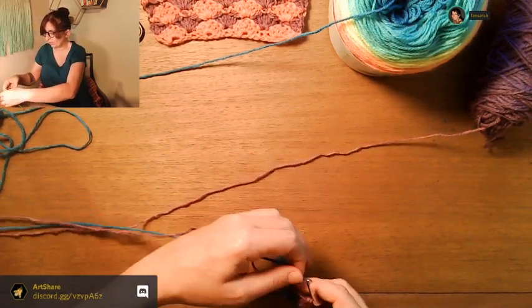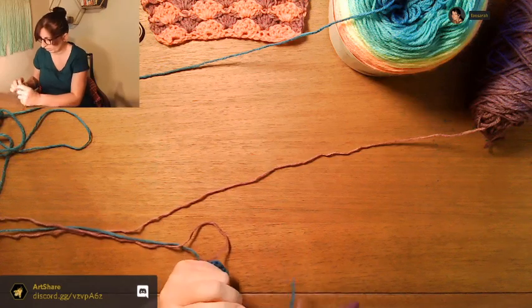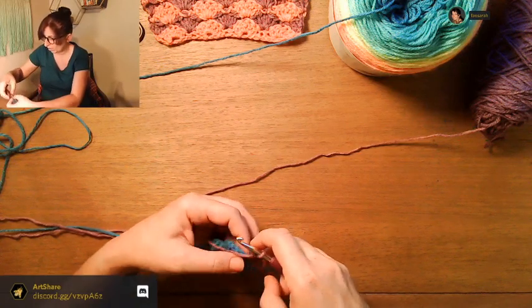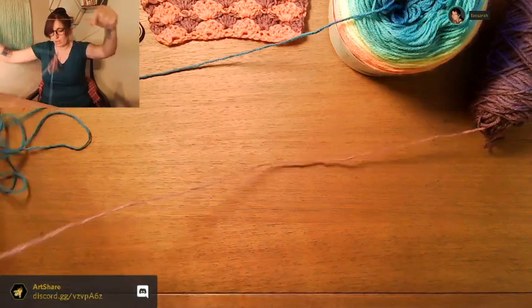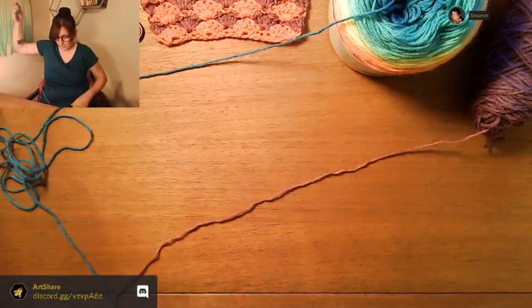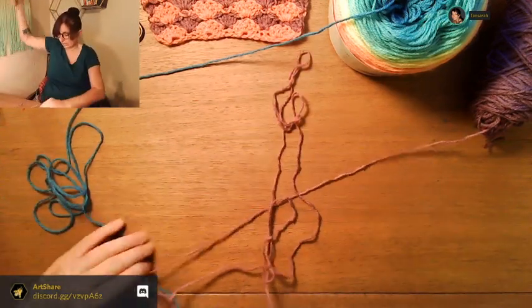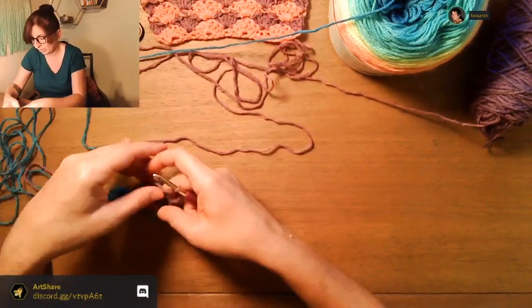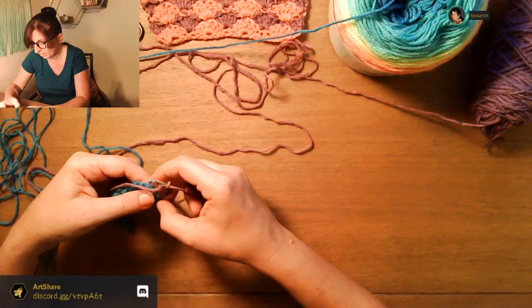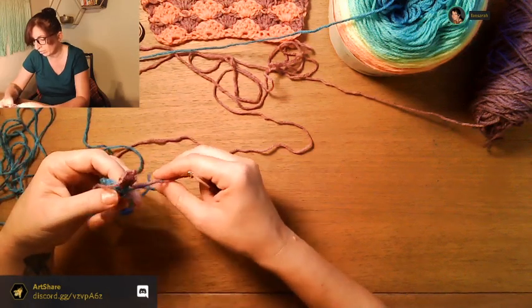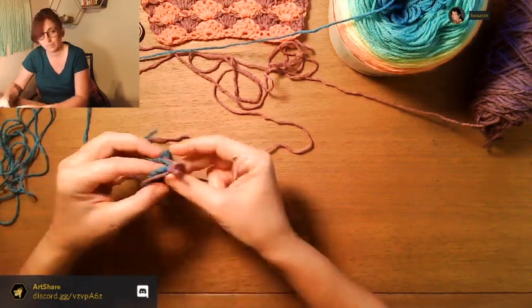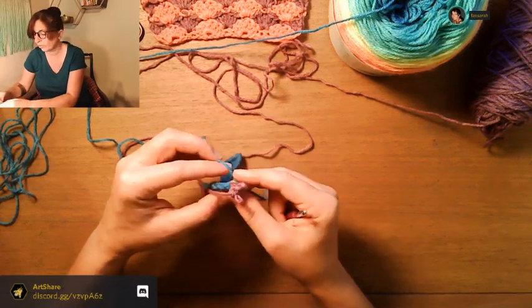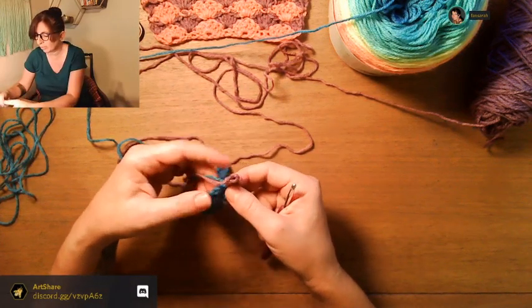So what we're going to do, hold on. I'm getting tangled. All right, hang on. This will be magnificent once we get it started. All right, we're going to pull our yarn around the back. So we're just going to pull it around the back. This first stitch isn't going to probably look so great.